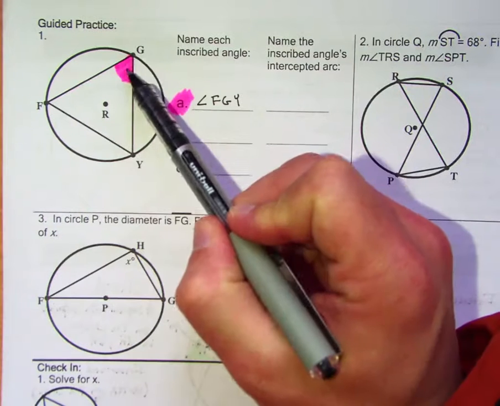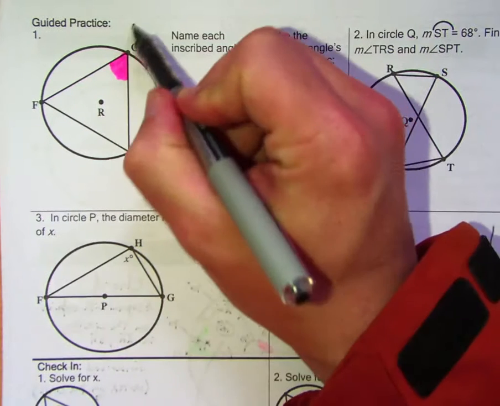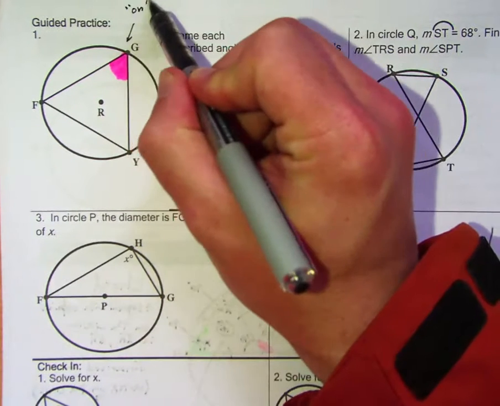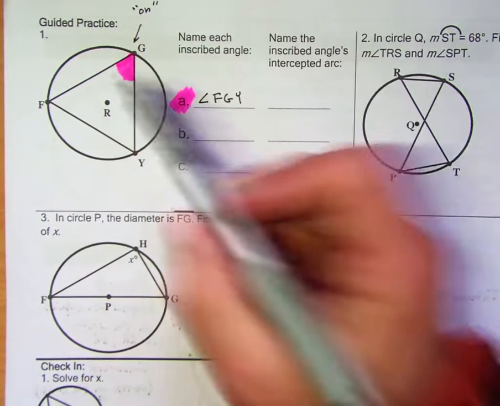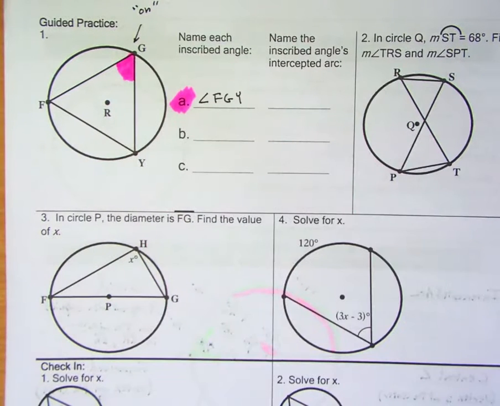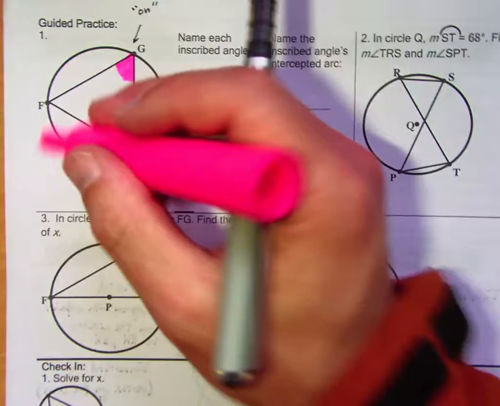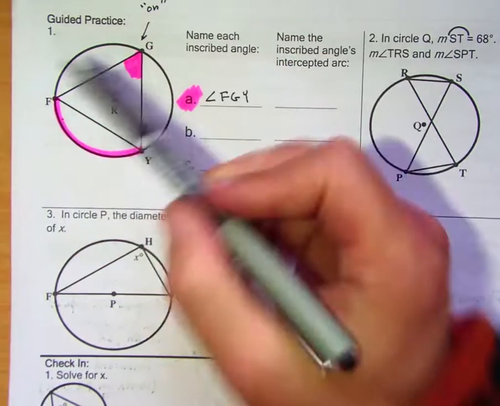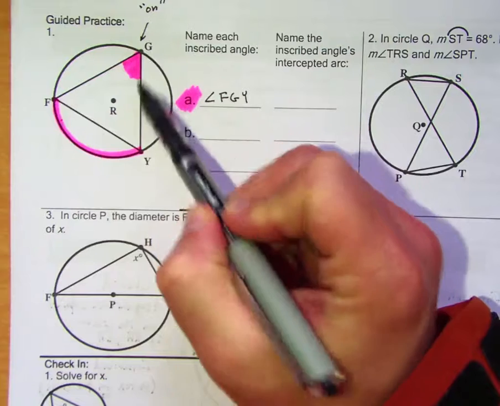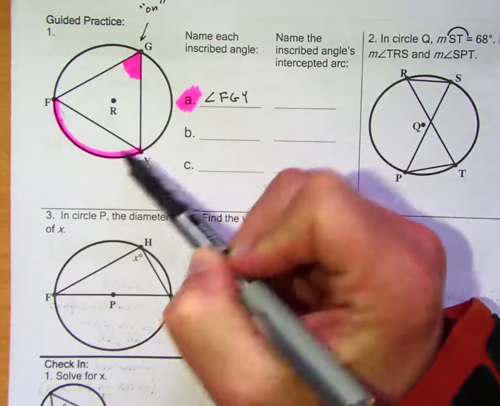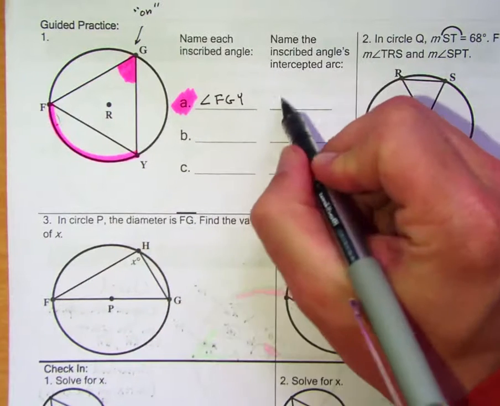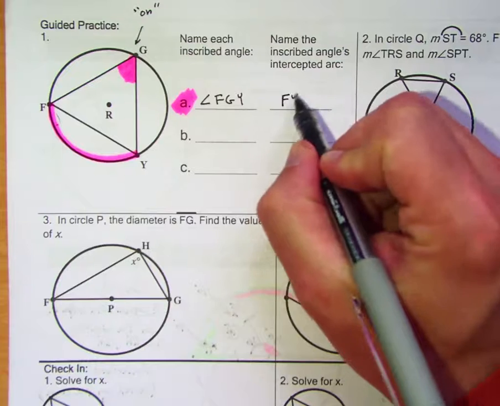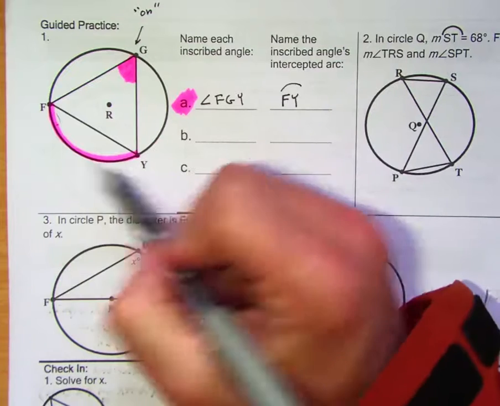This is inscribed because it is on the circle. Turn its light on. What part of the circle will it intercept? Follow down one arm, follow down the other arm. That's where the light would hit. So my intercepted arc would be FY, right here.